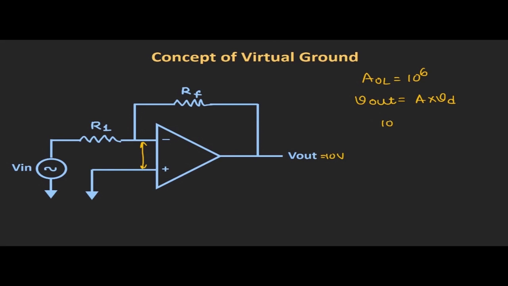So we can say that 10 volt is equal to 10 to the power 6 times the differential input voltage, or the differential input voltage is equal to 10 microvolt. Now here this differential input voltage is nothing but the difference between the inverting and the non-inverting input terminals. So we can write this differential input voltage as V plus minus V minus, that is equal to 10 microvolt. Now here this 10 microvolt is a very small signal and we can almost neglect it. So we can write V plus minus V minus as approximately equal to 0 volt.